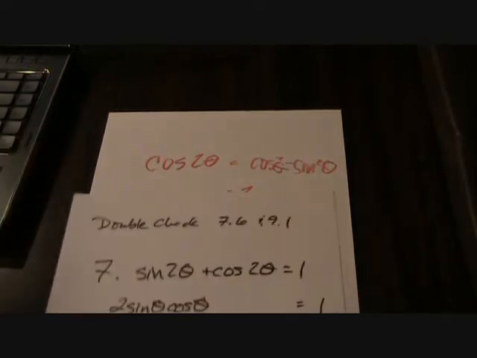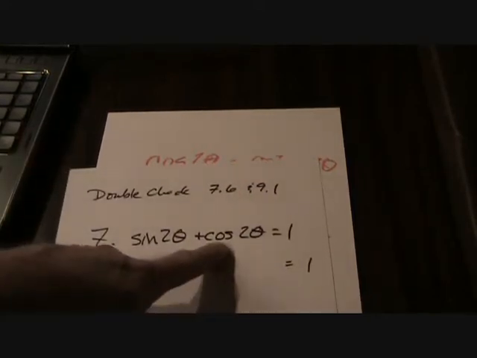Cosine of 2 theta is either equal to cosine squared theta minus sine squared theta. Okay, it's also equal to 2 cosine squared theta minus 1. It's also equal to 1 minus 2 sine squared theta. Okay, so those are your options in terms of what to put in for cosine 2 theta.